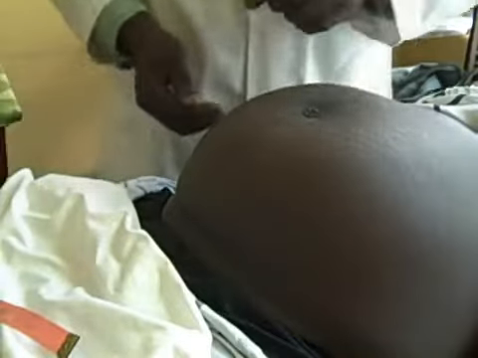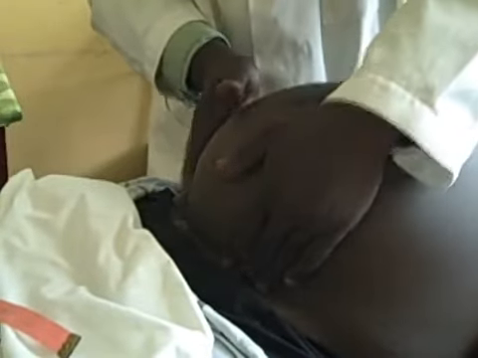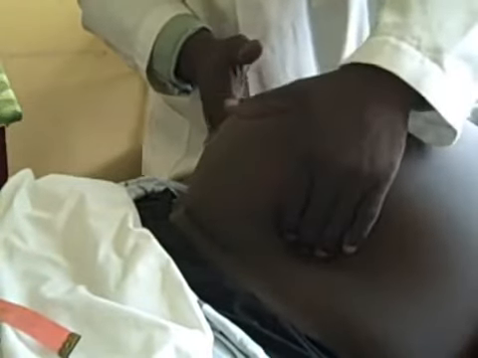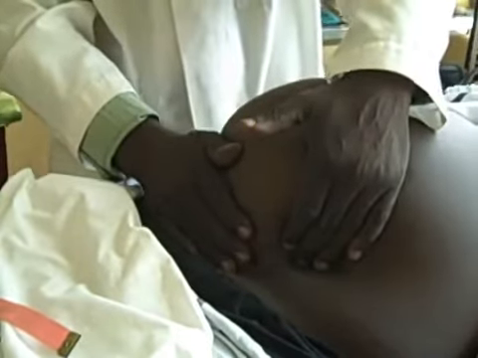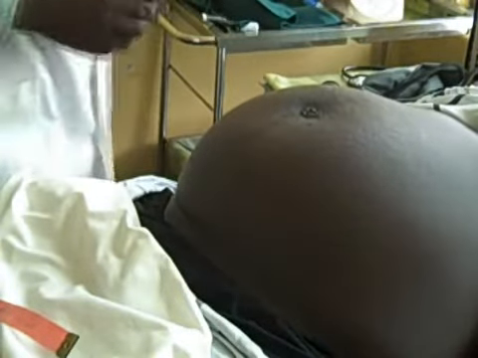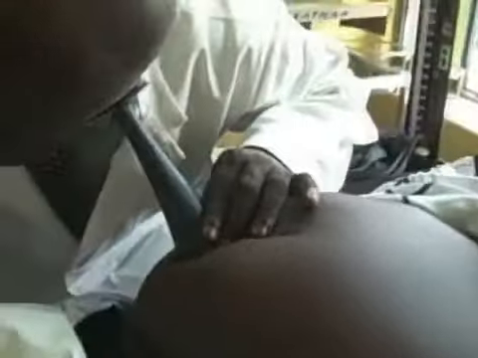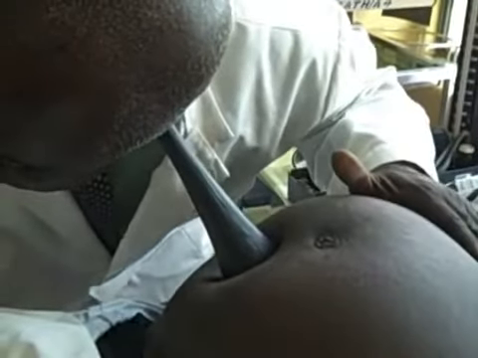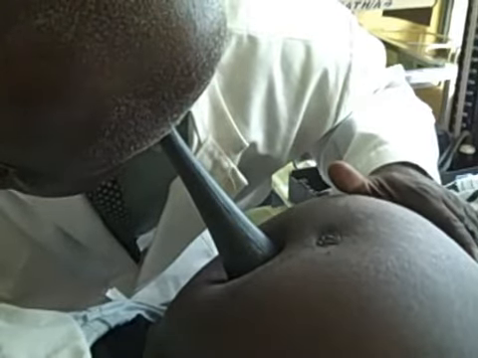And then you do your pelvic palpation to palpate which part of the fetus is occupying the lower pole of the uterus. And then you estimate the descent of the head in the case of a cephalic presentation. You then auscultate the fetal heart tones using your fetal stethoscope.